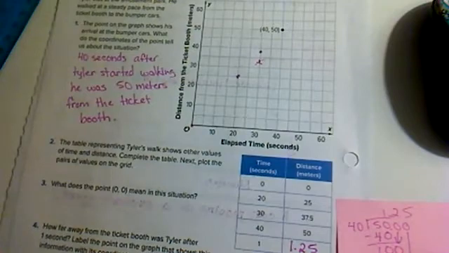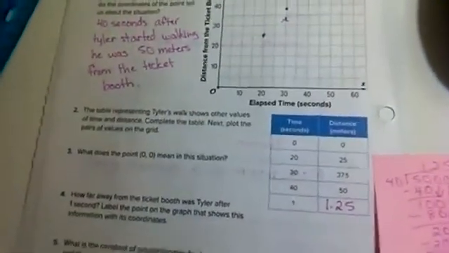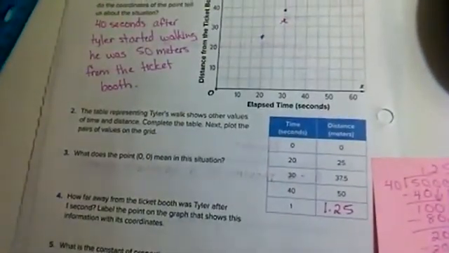So now let's look at number 3. What does the point 0, 0 mean in this situation? Take a moment to answer that question.